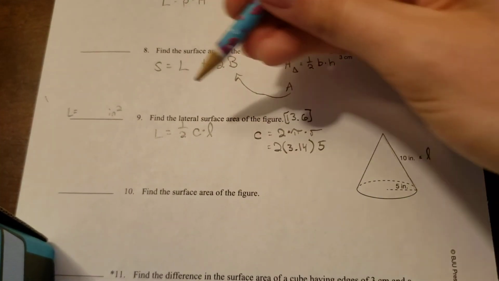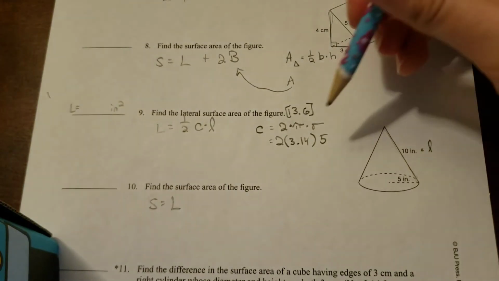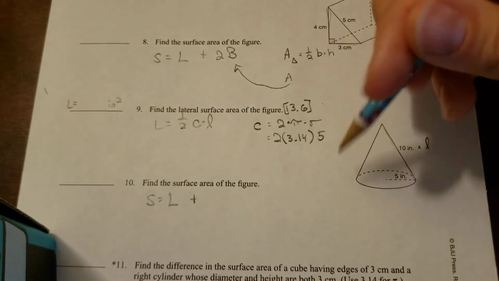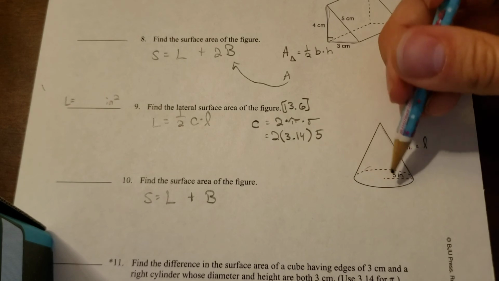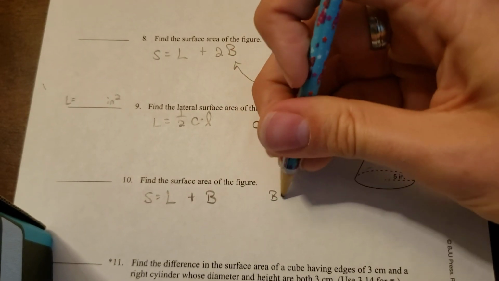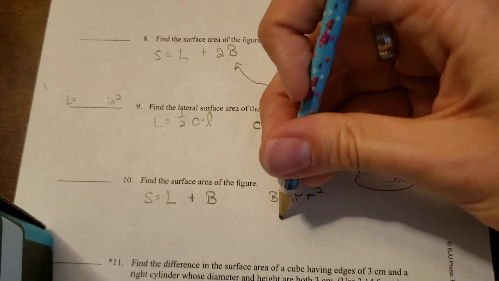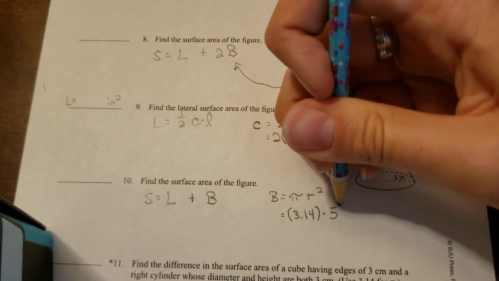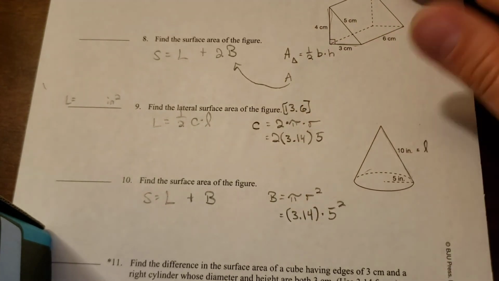Finding the surface area for this figure will be this value plus the area of this circle, and we only have one circle, so it's just one base, and that's going to be pi r squared, which is 3.14 times 5 squared. Again, order of operations, we're going to square 5 and then multiply that.